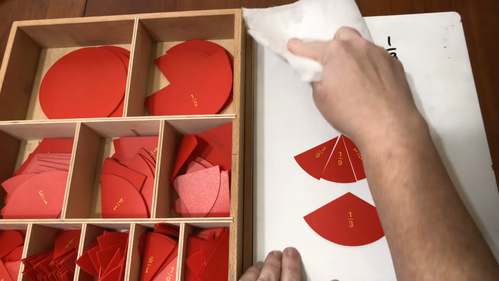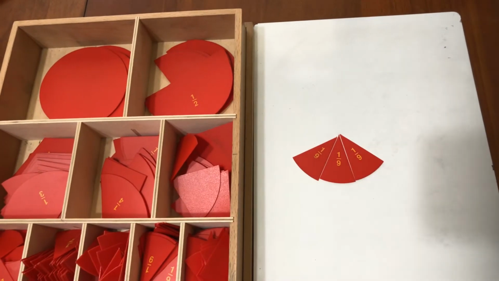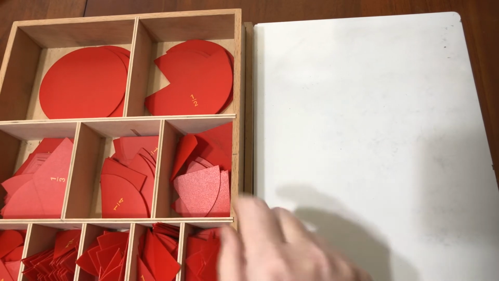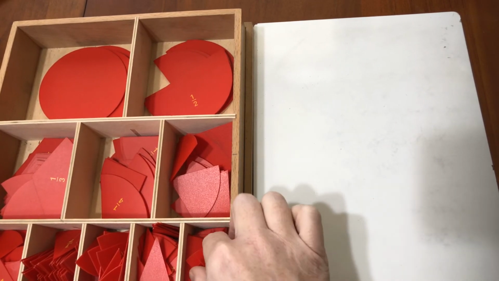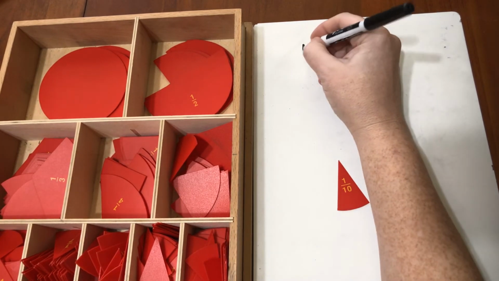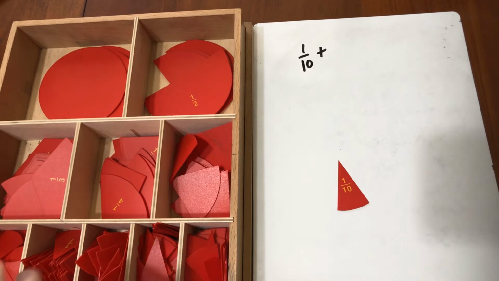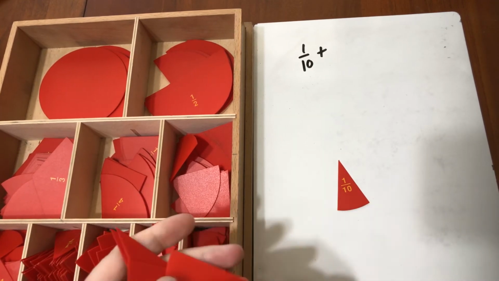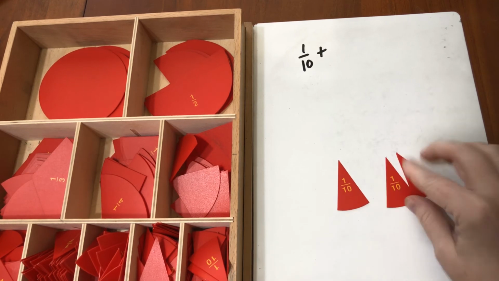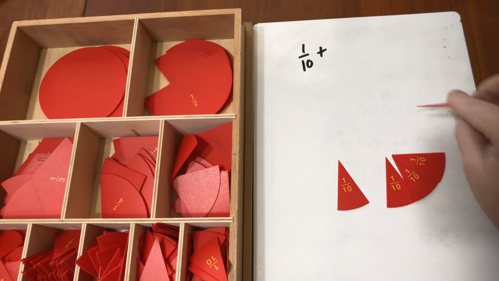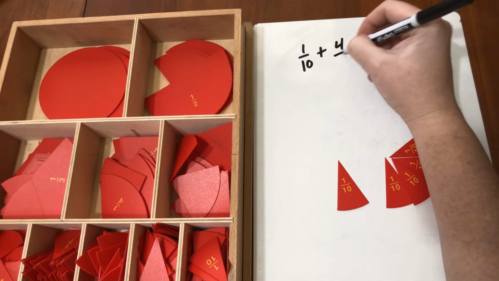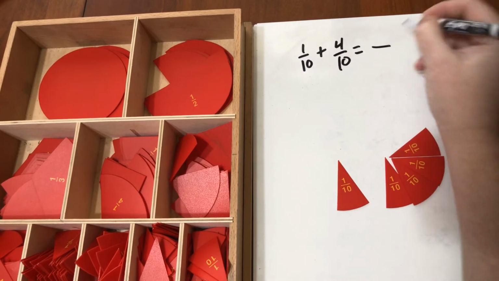Let's try one more. Put my third away and put my 9ths away. What if I have tenths? I have 1/10 plus, let's add 4 more tenths. 1, 2, 3, 4. So 1/10 plus 4 tenths equals, how many tenths?